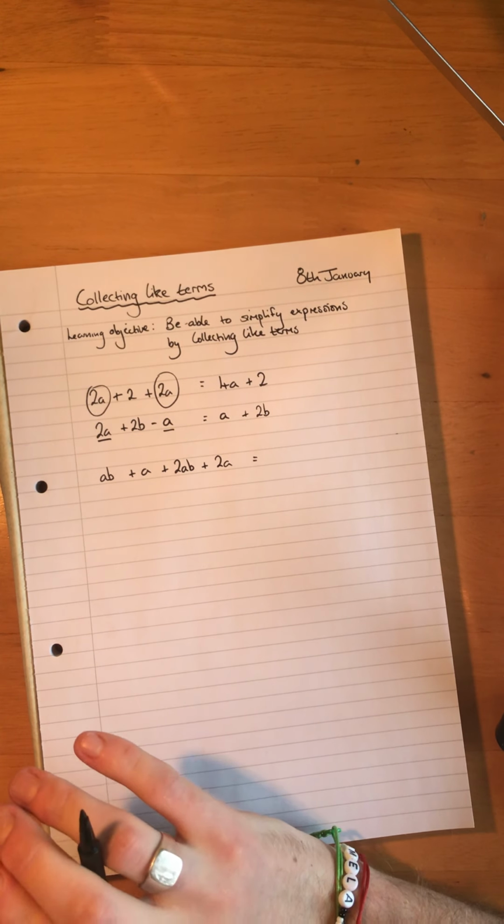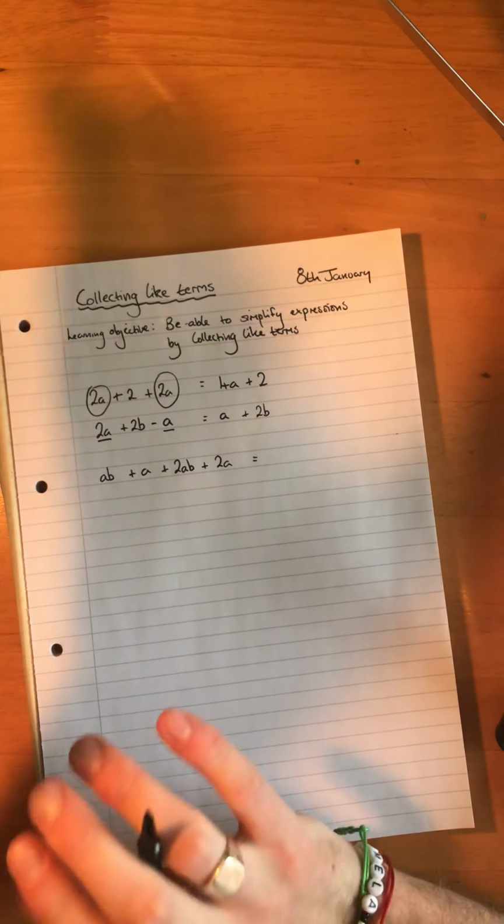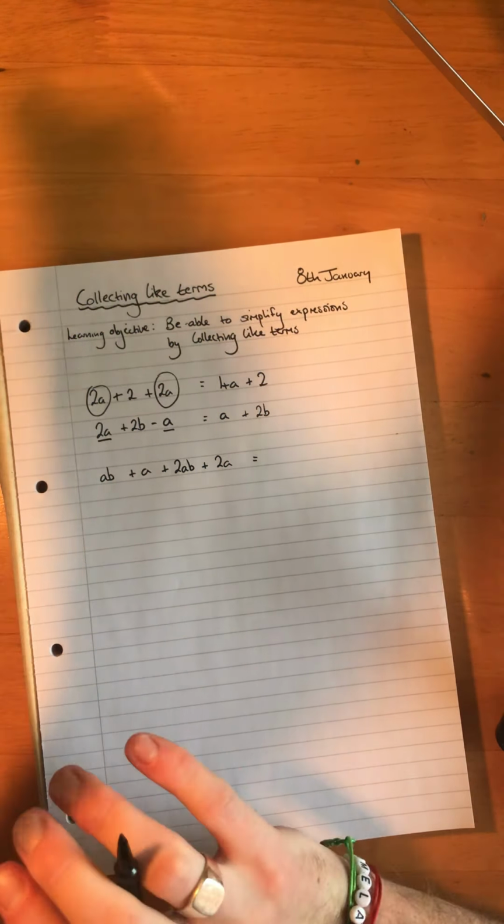You've got a question that says collect the like terms, simplify expressions by collecting like terms. You need to find what those like terms are. In this case, we've got AB and we've got AB there. These two are our first set of like terms.